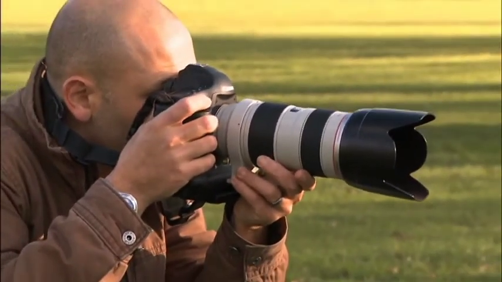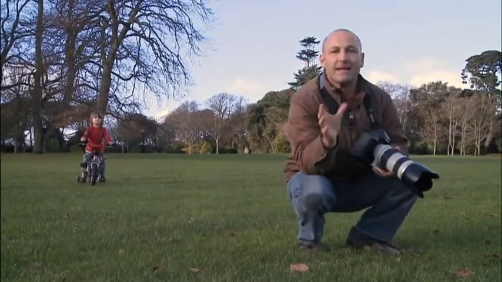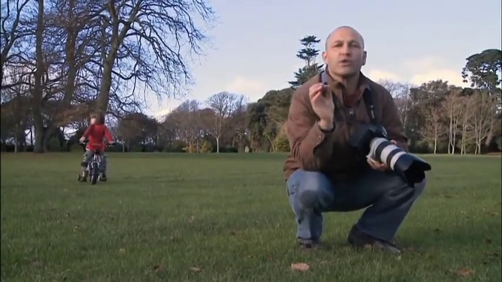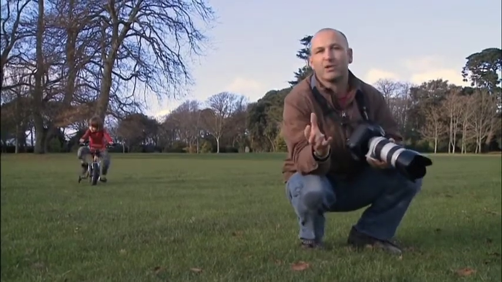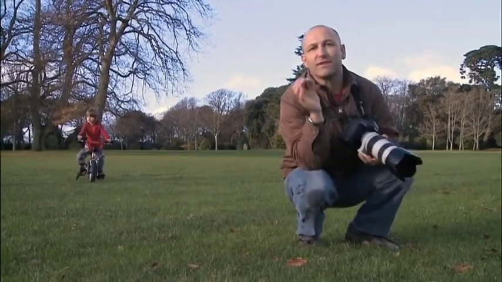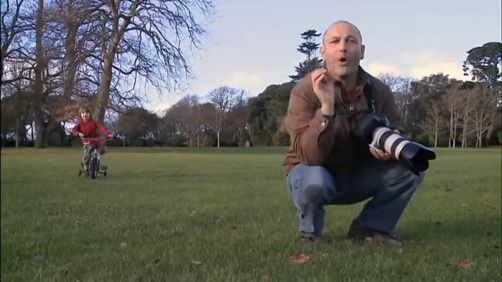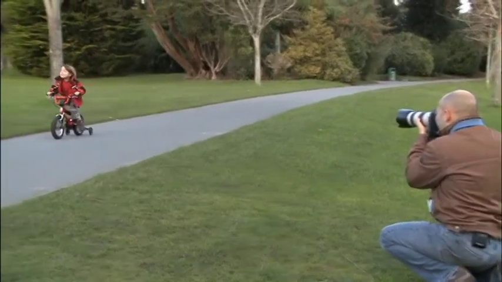As well as controlling the amount of light that we capture onto our medium, the shutter speed also controls the amount of time that we can capture that light for. And that allows us to freeze the action or allow the action to blur for creative effect.